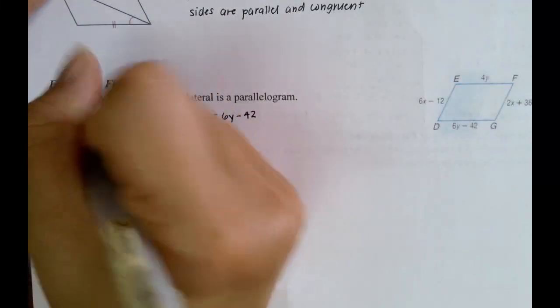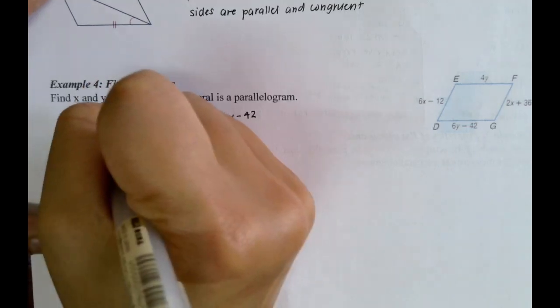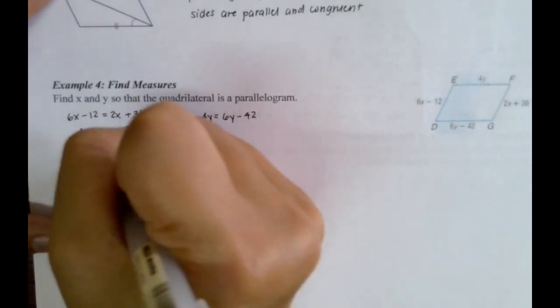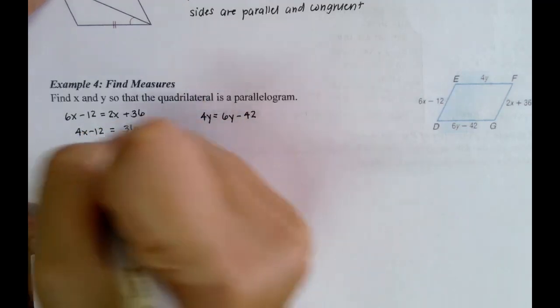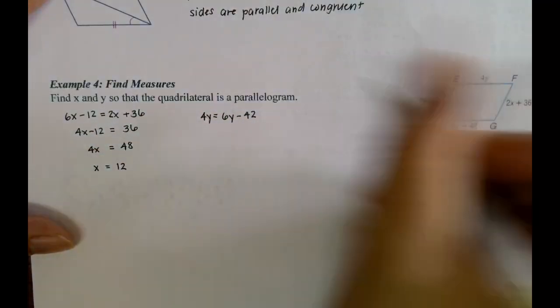So I'm going to move the x's to one side, so subtract 2x. This gives me 4x minus 12 equals 36. Add 12 to both sides. This is 4x equals 48. Divide 4 on both sides, x equals 12.